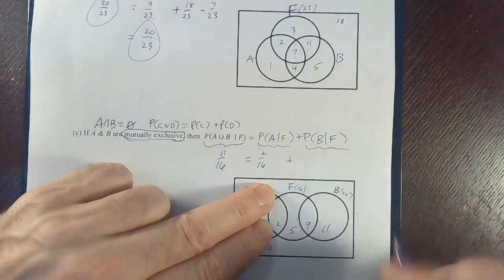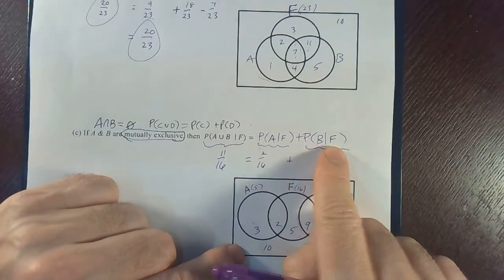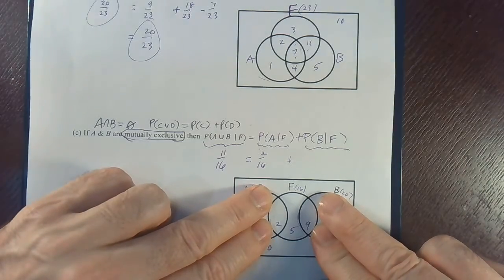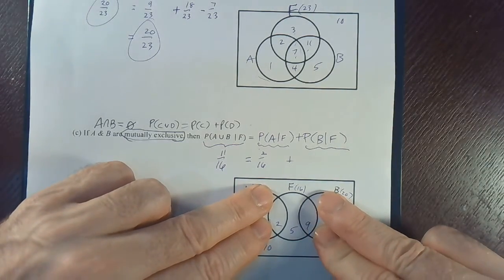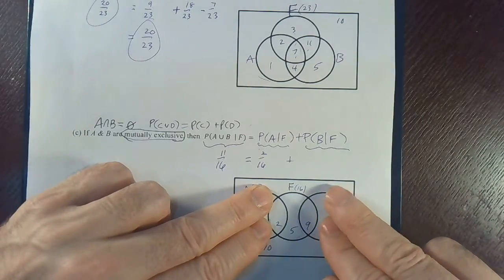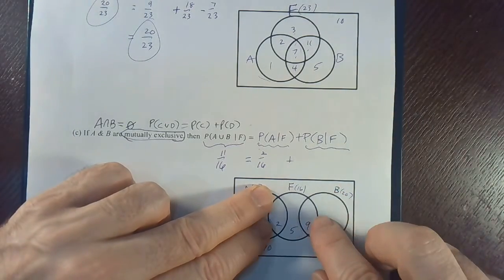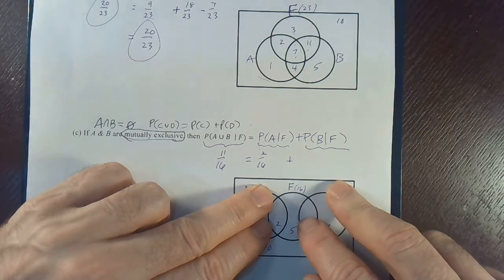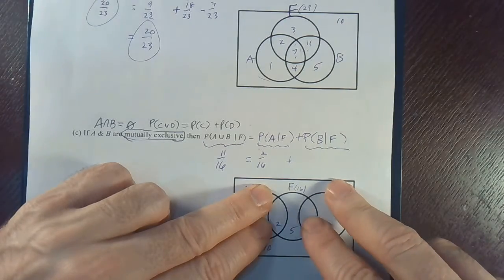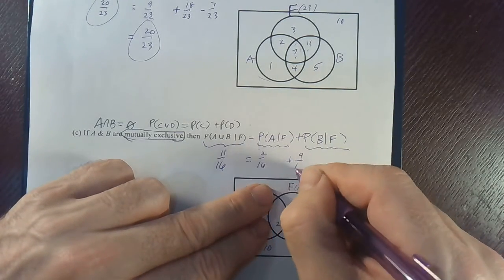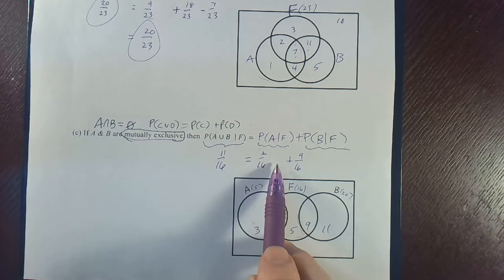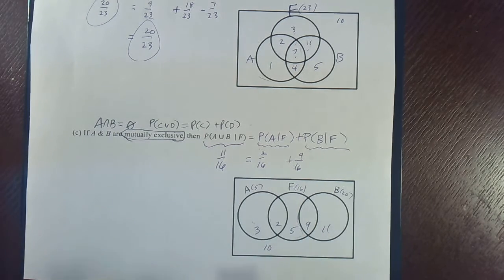plus probability of B given F. So F occurred. Of the 2, 5, and 9, which of those numbers are in the circle B? Well, just the 9. So that's going to be the probability of B given F is the number of elements in there, 9, over the number of elements in F, which is 16. 9 over 16. Does that work? 11 over 16 is 2 over 16 plus 9 over 16. So, yes, it does work.